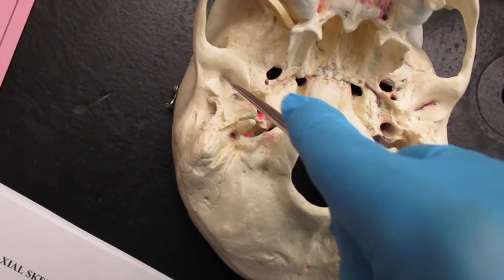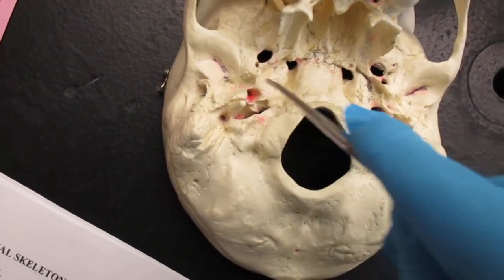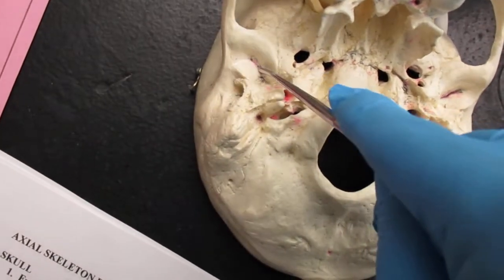Here's the mandibular fossa right here, and right here.